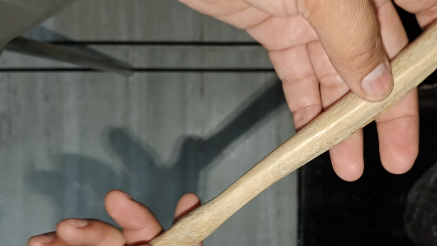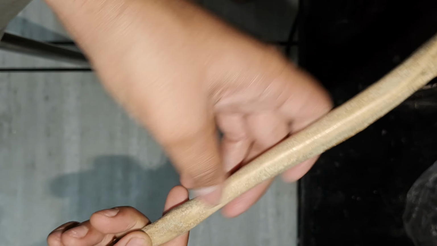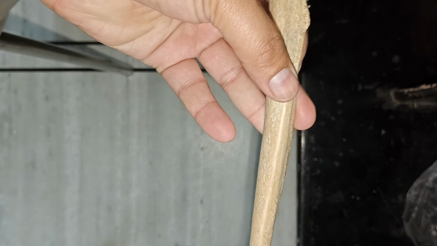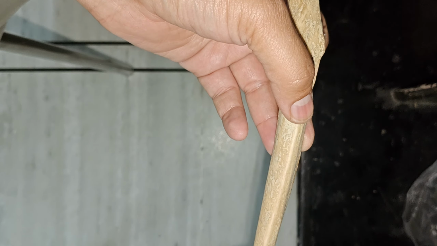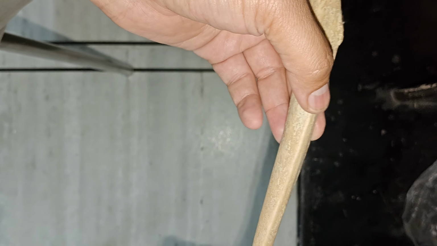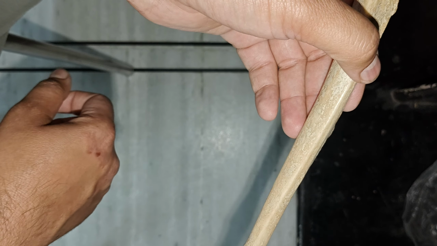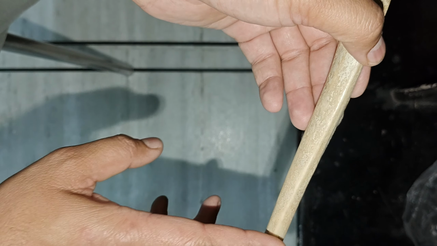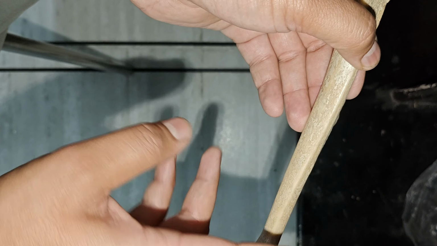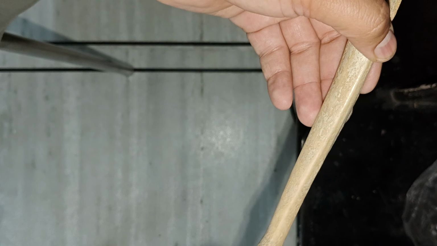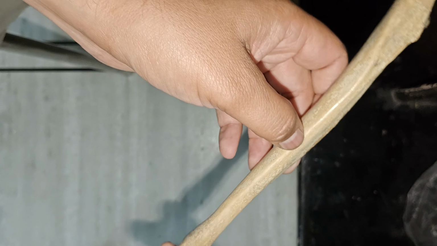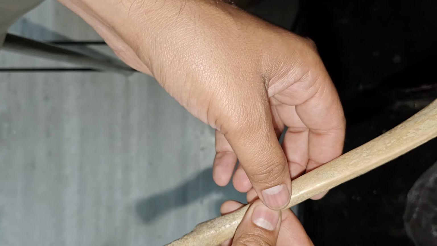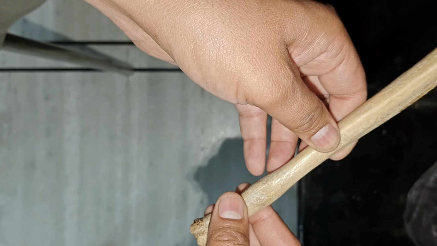Let's talk about the posterior border and posterior surface of the ulna. There are three muscles originating in the posterior surface, from above downward: the abductor pollicis longus, below it the extensor pollicis longus, and the extensor indicis.